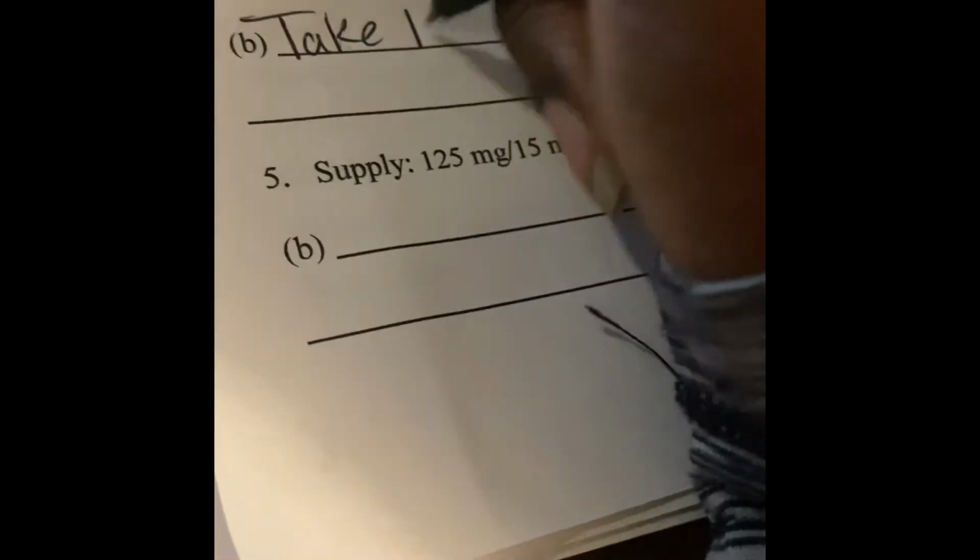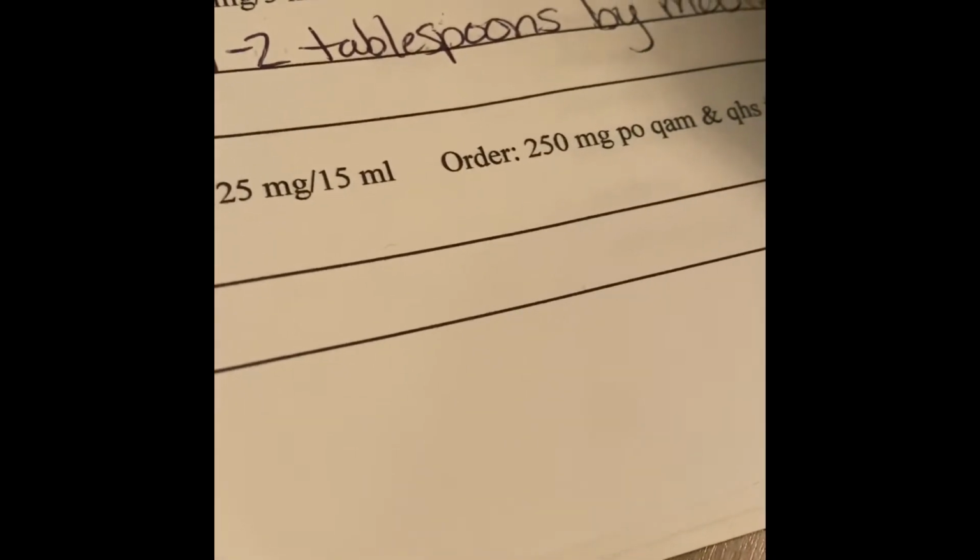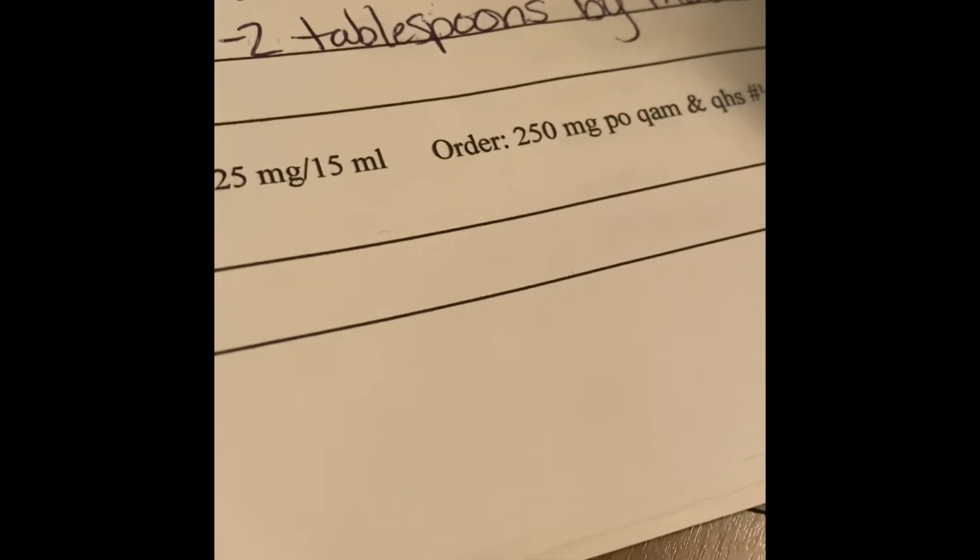And you'll write that out. Take 1 to 2 tablespoons by mouth every 4 hours as needed.